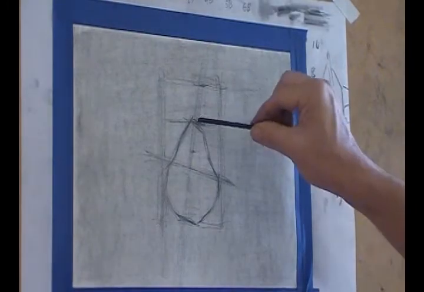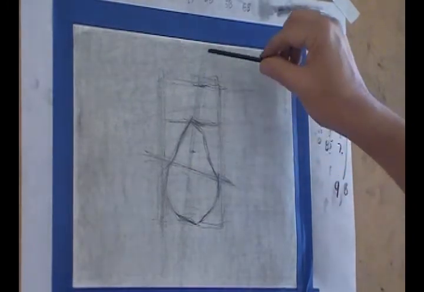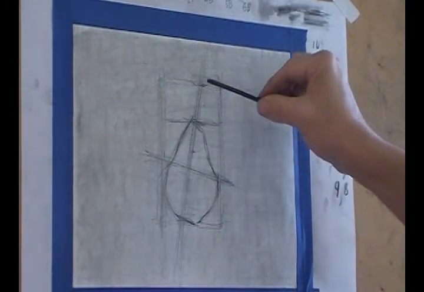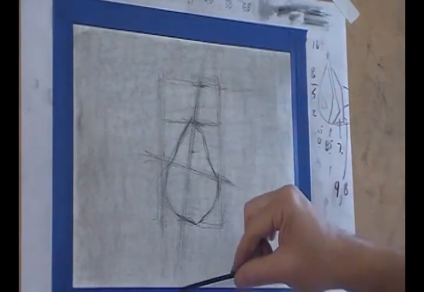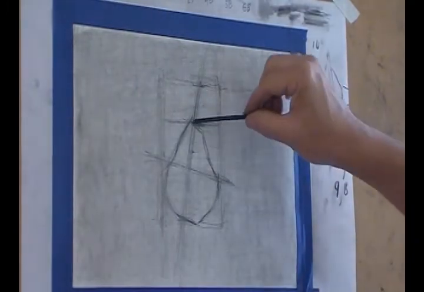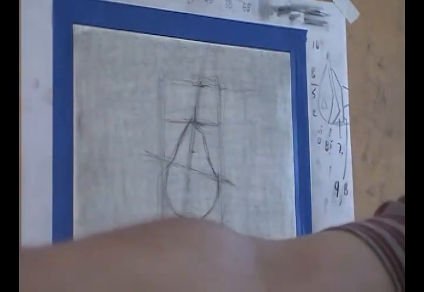Okay, so now comes the stem. Now, you notice how this is the vertical axis point or line. It doesn't mean that the stem has to go like that. That just shows you the angle of the pear. And so you gotta get the angle of the stem from the source.